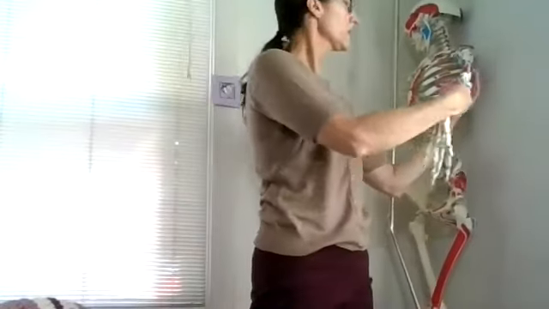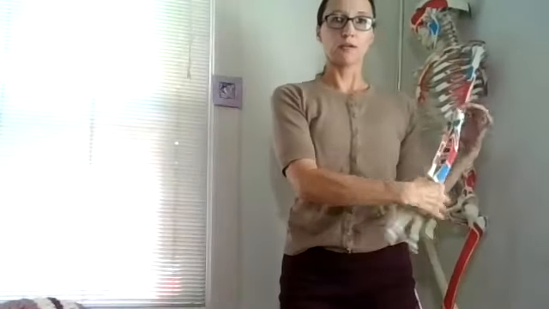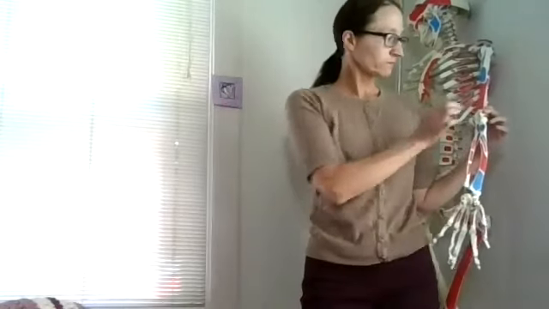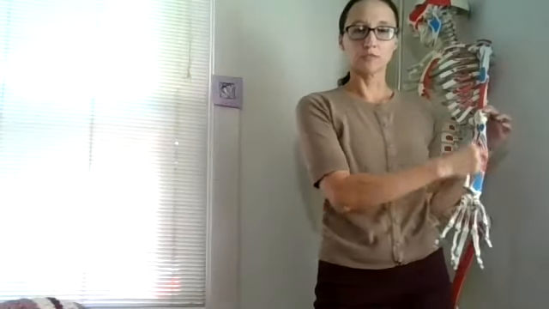Now, we also have supination and pronation. Supination and pronation are specific to the forearm, and this is where we get our skeleton involved. Okay, so if you take a look at the forearm here, because apparently my other forearm is missing a bone, we have these two bones right here.